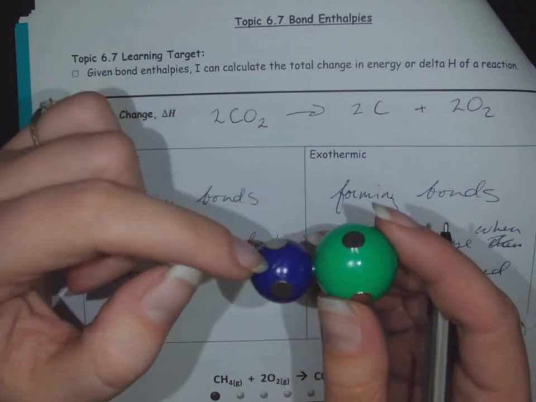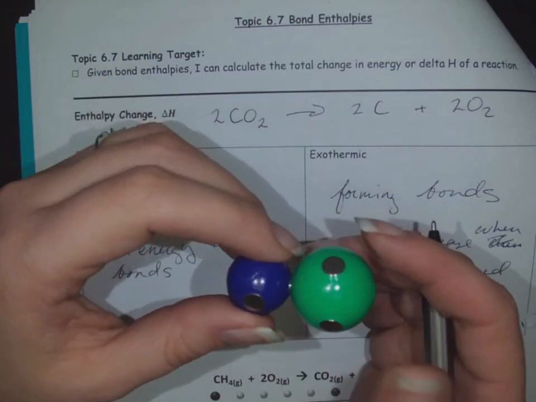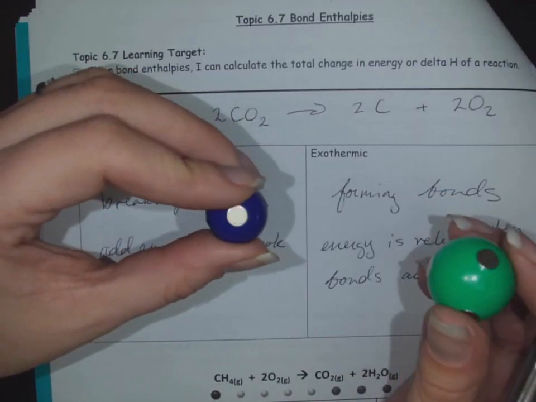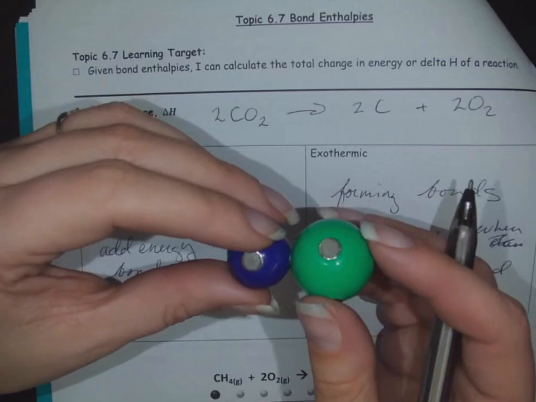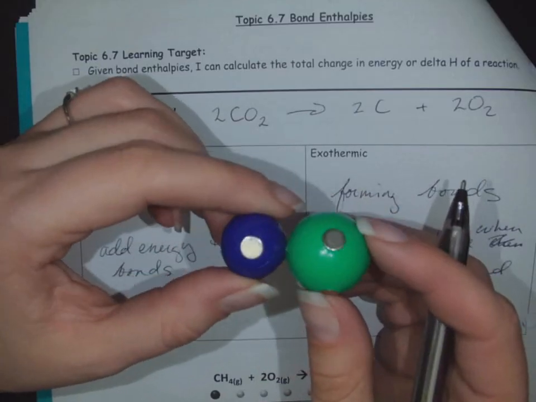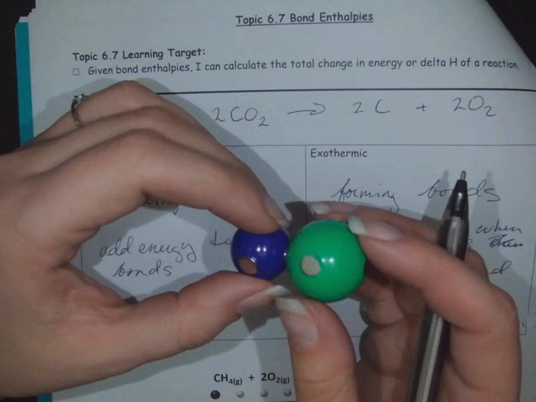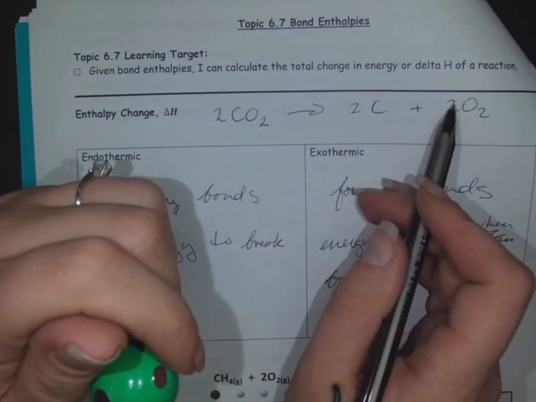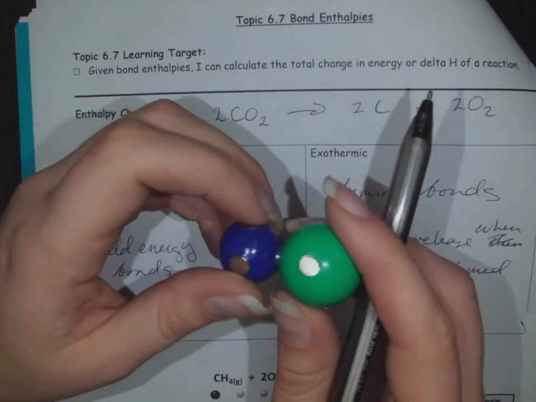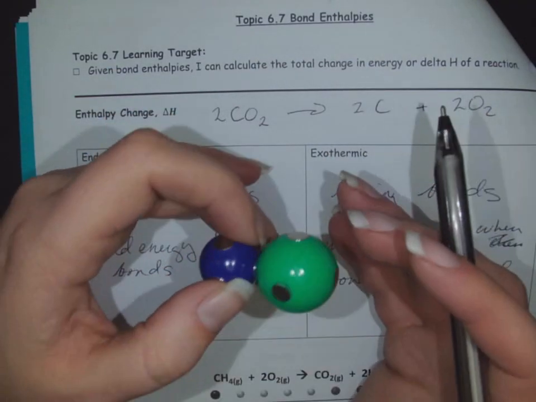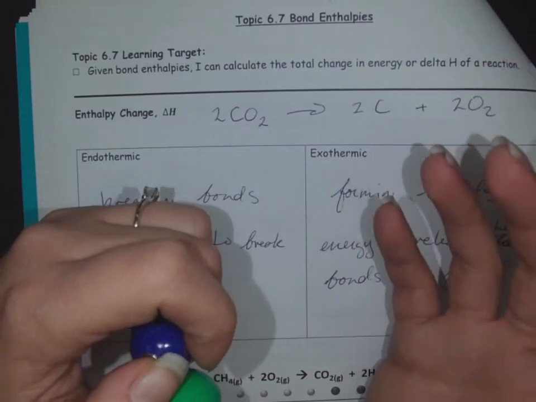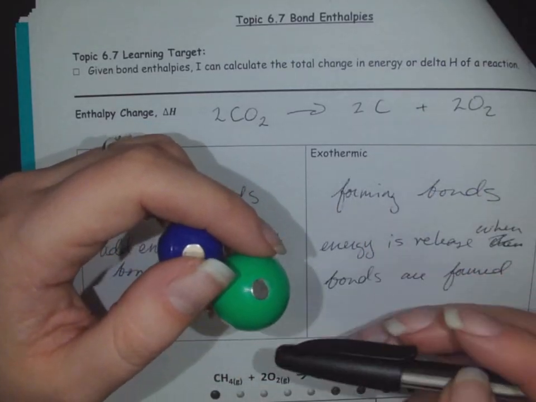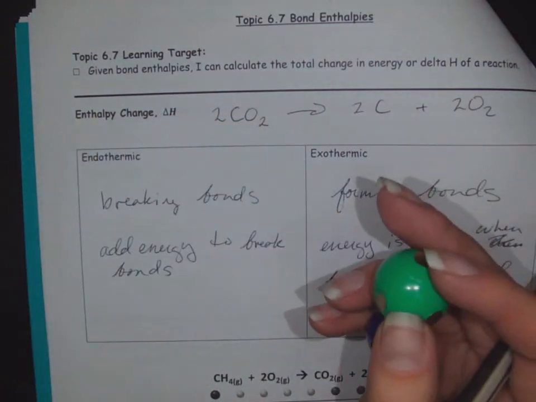So if it takes 20 joules to break apart this bond, then it will release 20 joules when it comes back together. But the bonds that are broken are not always the same as those that are formed, so this exchange is not always equal. We can end up with a net positive or a net negative when it comes to energy, and that's how chemical reactions can be endothermic or exothermic. So back to the example that I had.